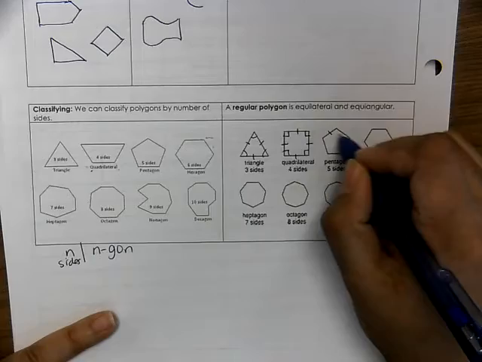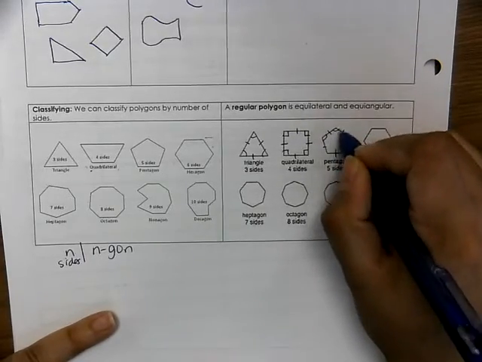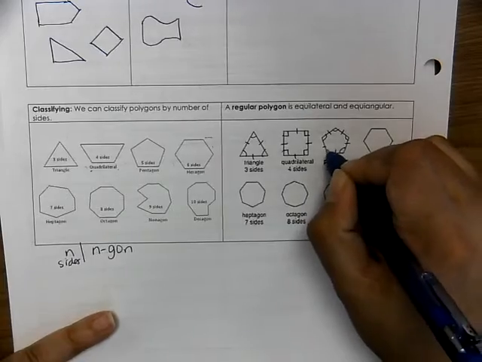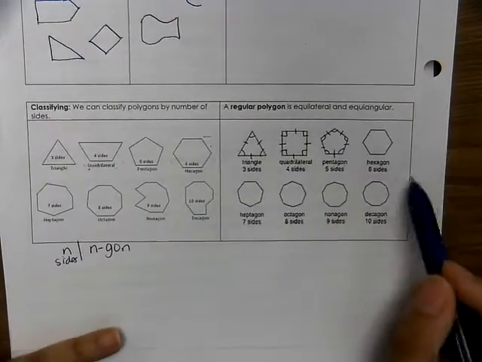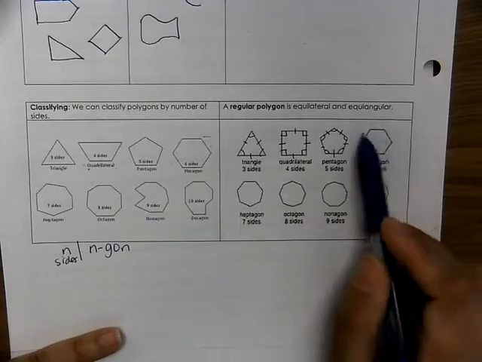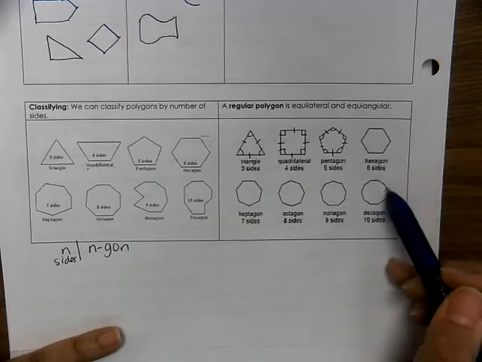So if you wanted to label all of the different shapes, I'm going to stop after the pentagon, but hopefully you get the gist of it, that all of the sides are congruent to each other and all of the angles as well. So hexagon, that's what it would look like. Heptagon, octagon is like the stop sign, and then nonagon and decagon.